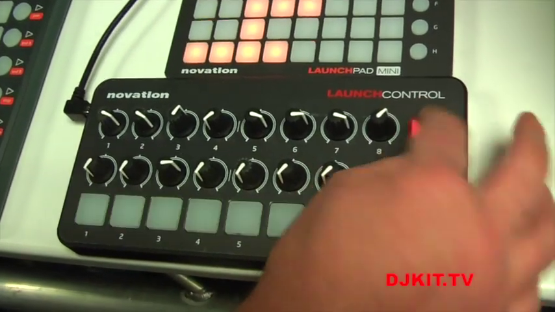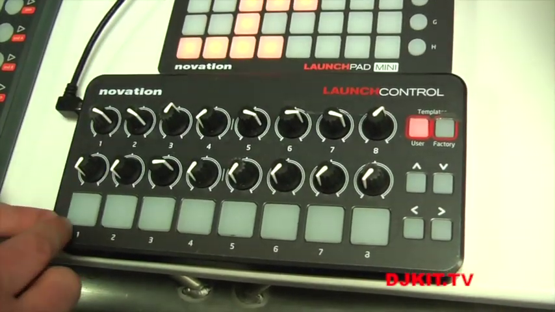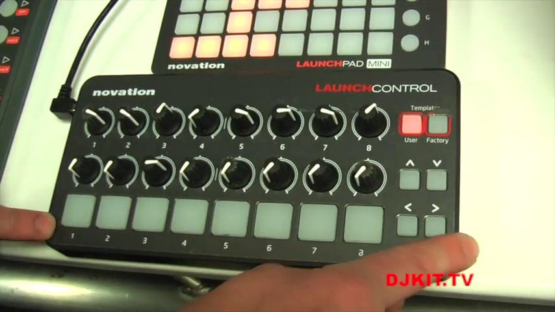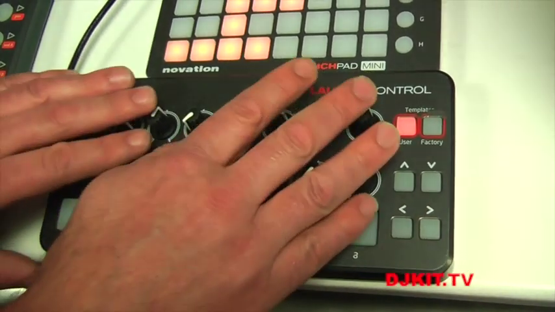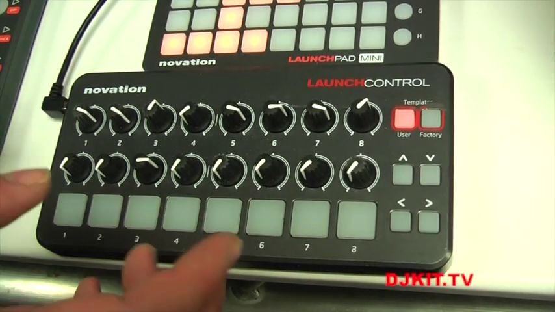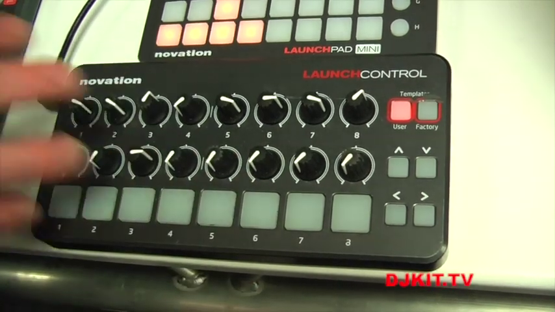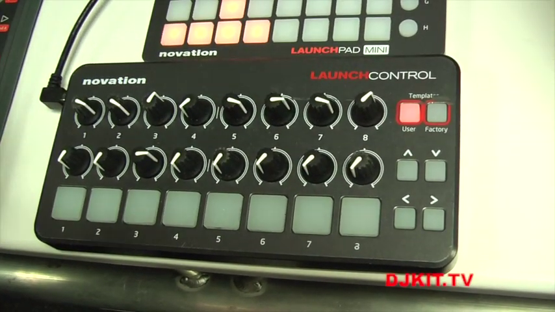But if we go to our user mode as well, I now have 16 freely assignable knobs and 8 freely assignable buttons, and also 4 assignable function buttons. So this now allows me to set up my Launch Control in exactly the right way, exactly the way that I want to work. So alongside the actual hardware mapping with Ableton, for example, we can MIDI-learn.